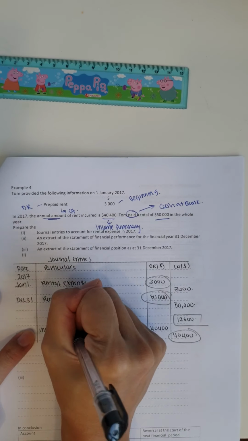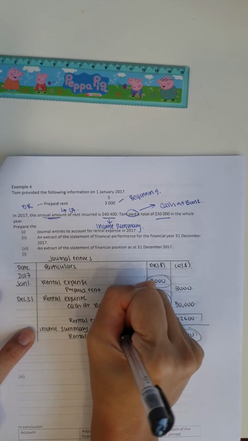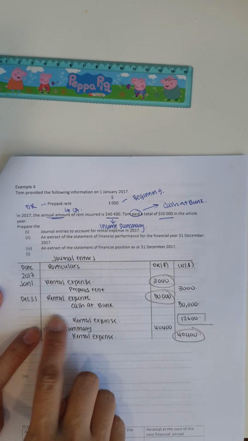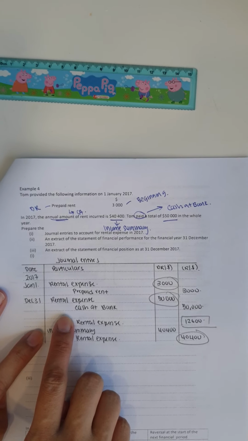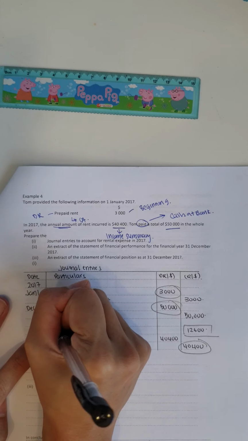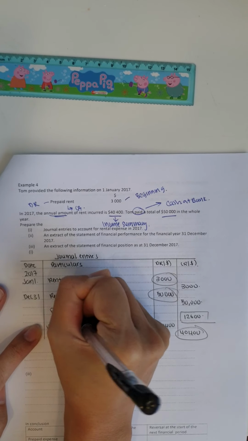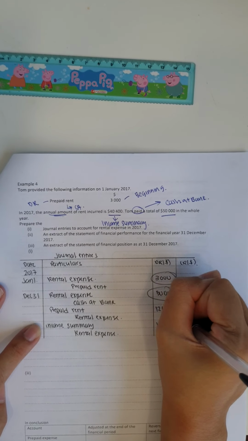If this side is short, this will be my rental expense. Then ask yourself, what can be on the debit side: expense payable or prepaid expense? Debit side is an asset, so it must be my prepaid rent. My amount is 12,600.